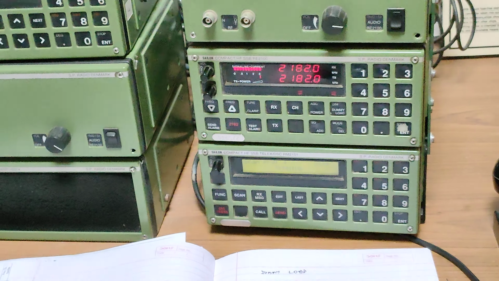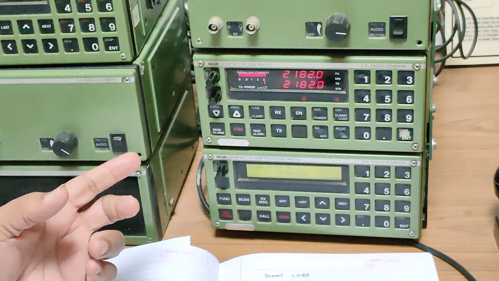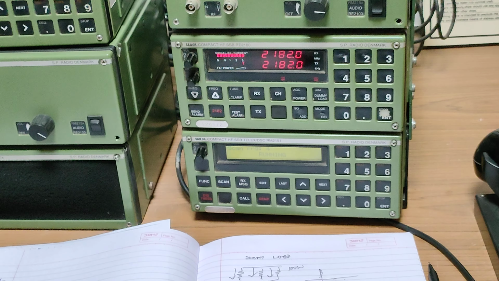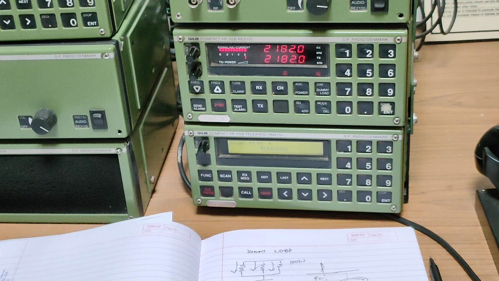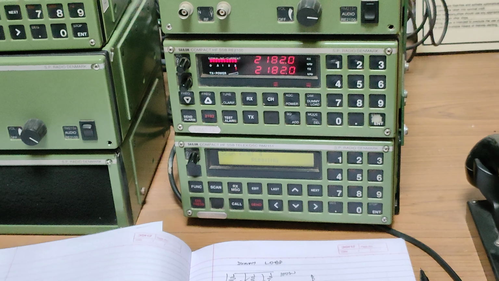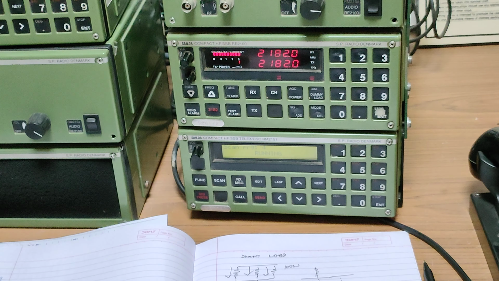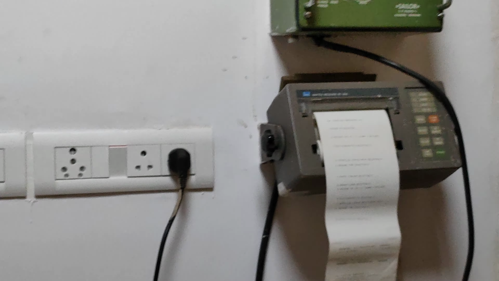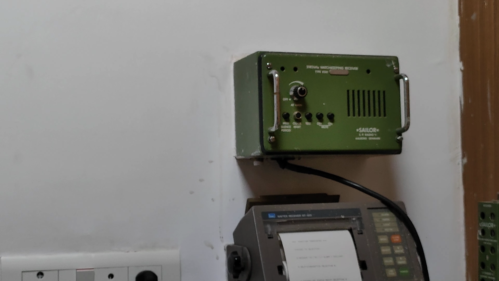At this time, before you send your Mayday message, you have to wake everyone up. So how to wake them up? By sending this 2182 kilohertz alarm. Okay, understood? Once we send that, then all ships will switch on their 2182 kilohertz receiver, and this one will automatically come on. At that time you can broadcast, especially to fishing vessels and all.